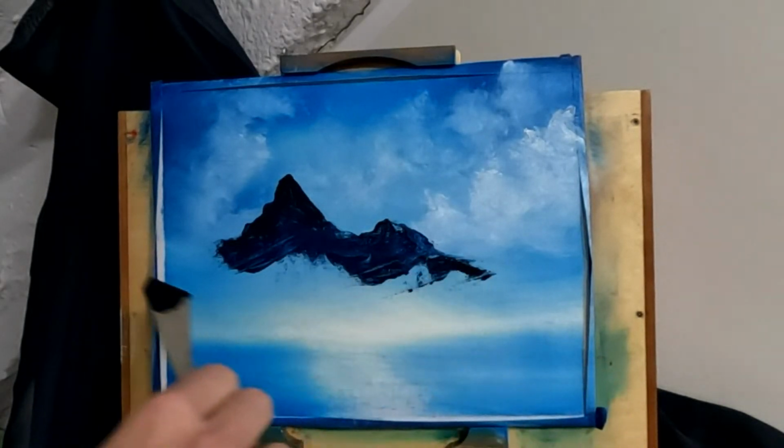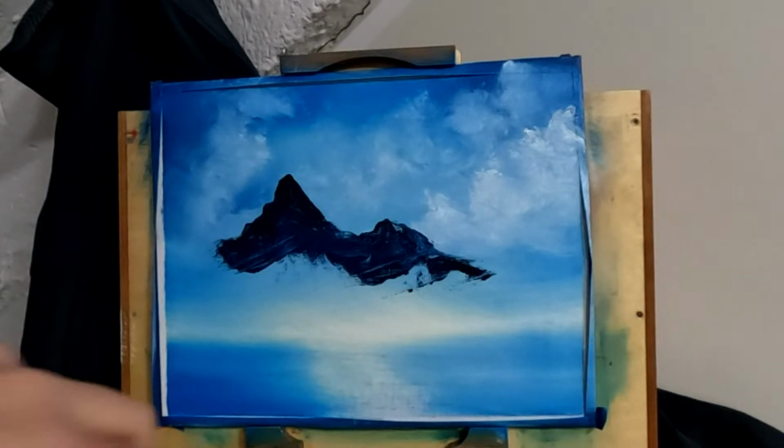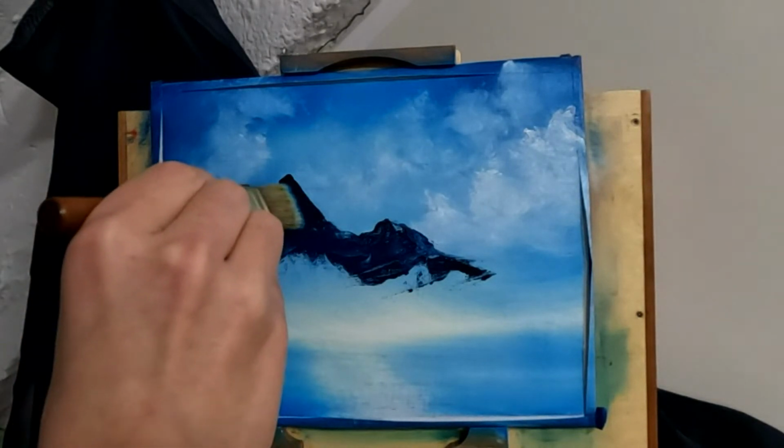So I probably shouldn't be painting in these clothes, but that's okay. All right, let's see. I can pull these down a little bit.